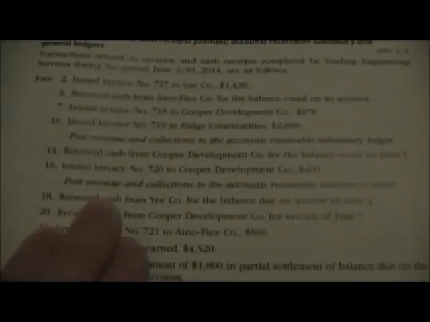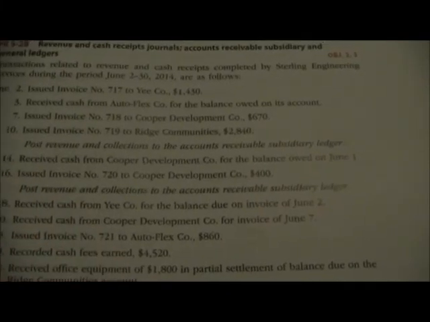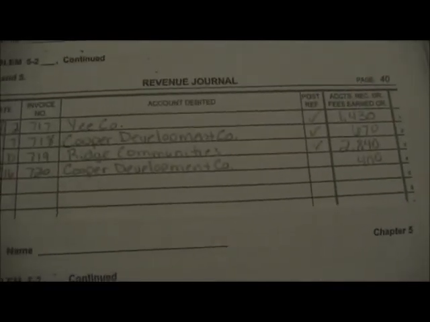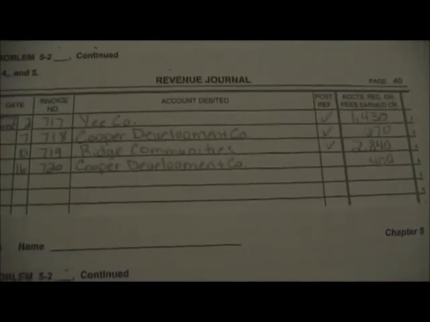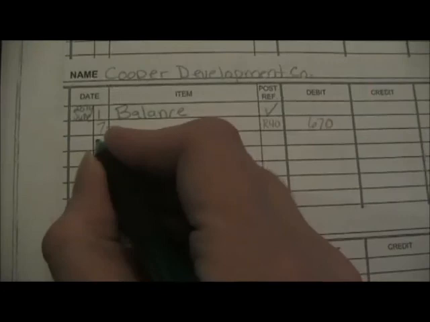Okay, the next step in our direction says post the revenue and collections to the accounts receivable ledger. So we're going to go ahead and grab that ledger again. We're going to start with our revenue account. We had one entry to our revenue journal, and it was to Cooper Development Company for $400. So we'll come down here and find Cooper Development.